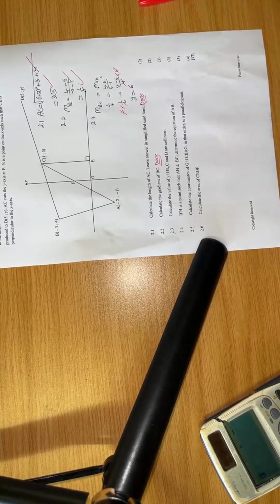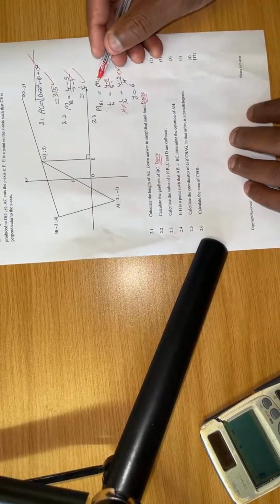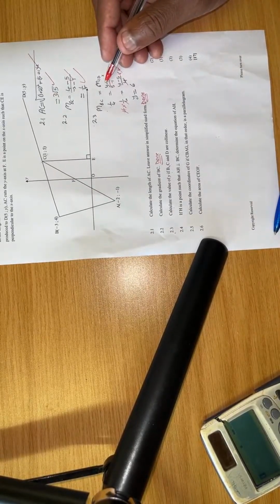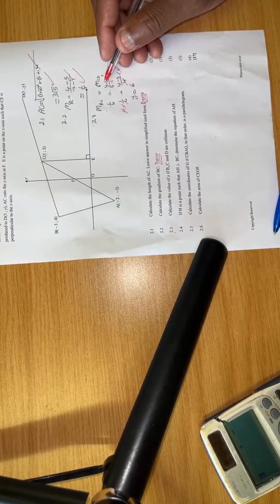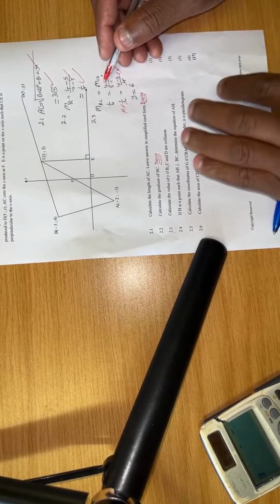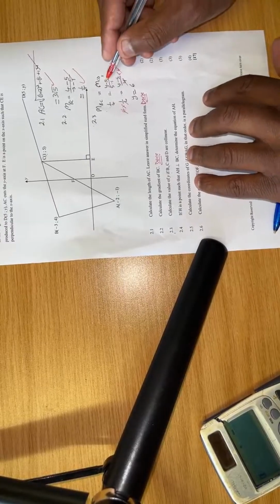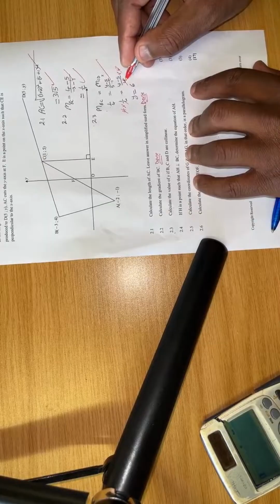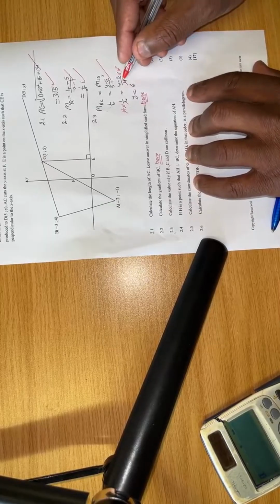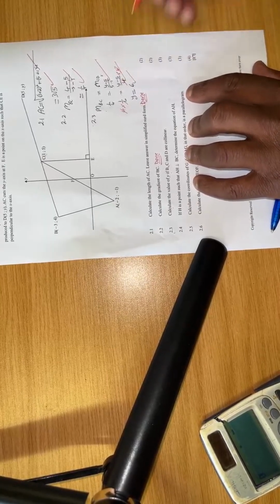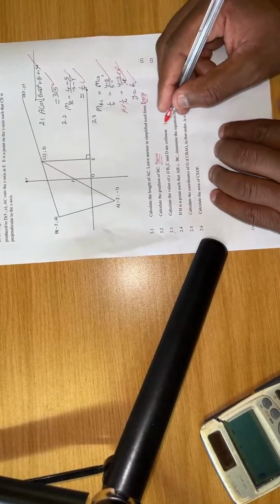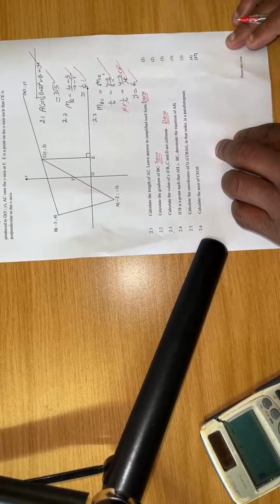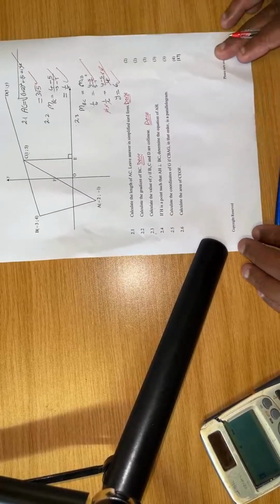So you get your 3 marks for doing that: 1 mark for the gradient of BC and the gradient of CD, another mark for equating the gradients, and 1 mark for the answer. And then we're done with this question again. Let's move to 2.4.